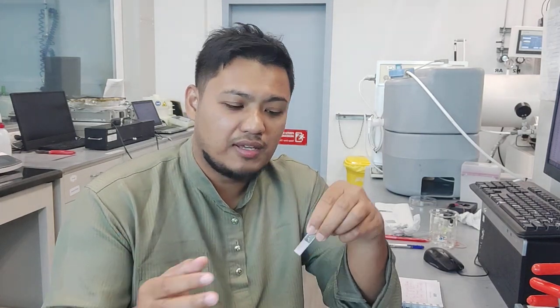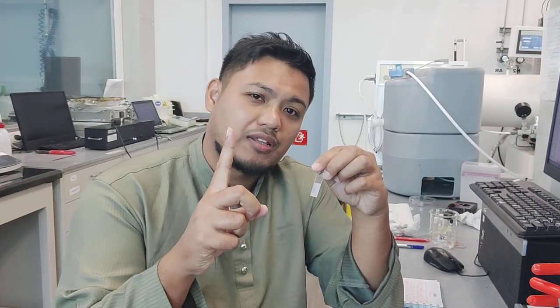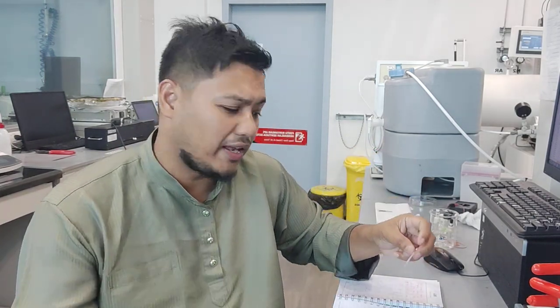If you don't want to use the mass or the weight, you can fix the area, for example, 1 centimeter square. So you can use the areal capacitance. Okay, that's very important, don't forget that.